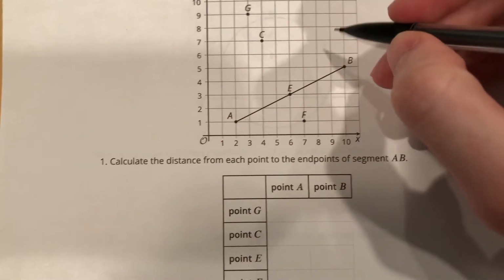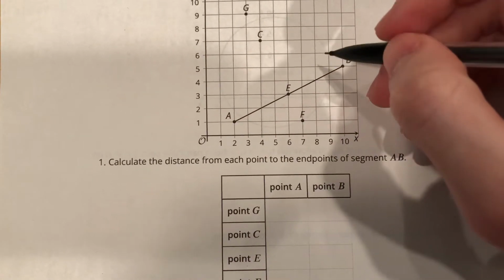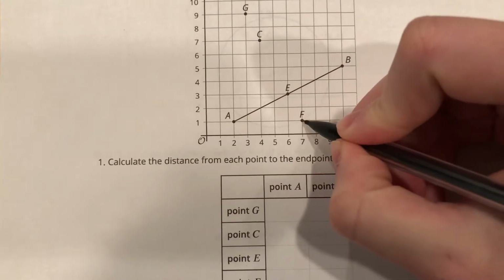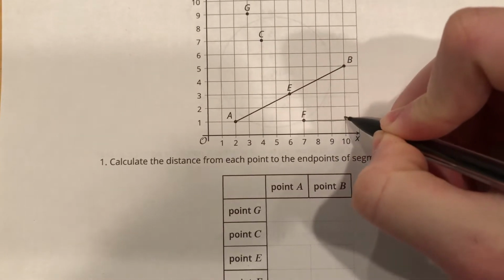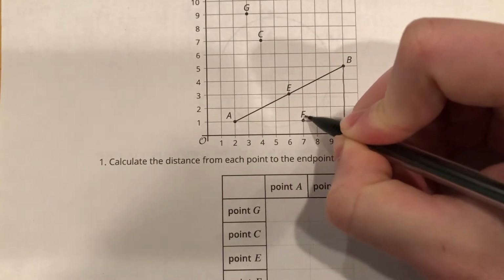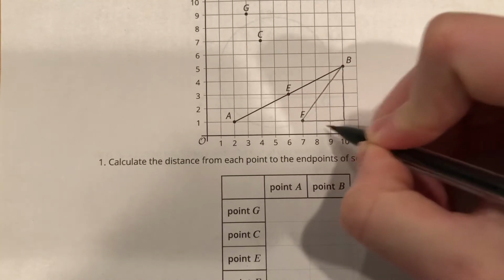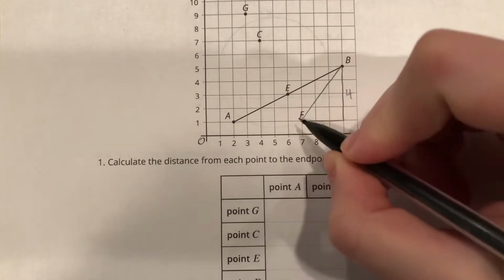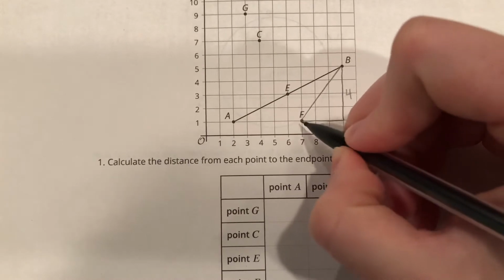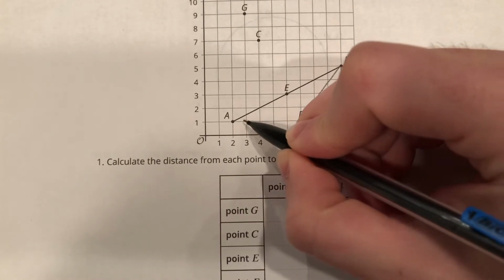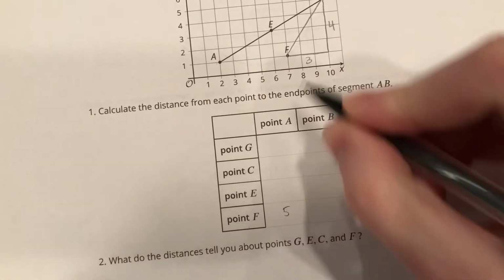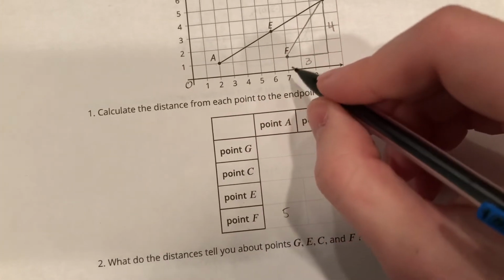All right, so to do this, we're going to do the same thing we did before. We are going to make some right triangles. So let's start with F. If I'm looking from F to B, I want to make one side like that, so I have an easy change in x and change in y. My change in x here is 3, my change in y is 4. From F to A, that's a lot easier. 1, 2, 3, 4, 5. So F to A is only 5 units. That one was pretty easy because they're both on the same horizontal line.